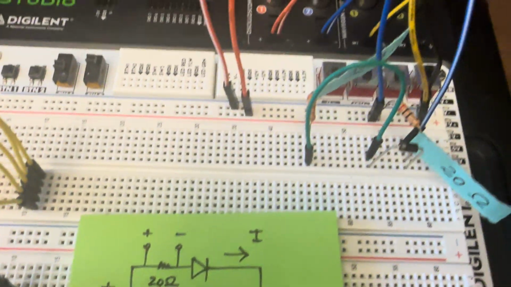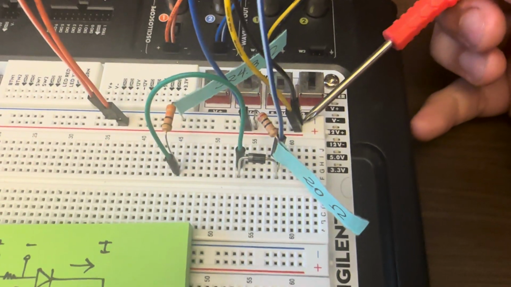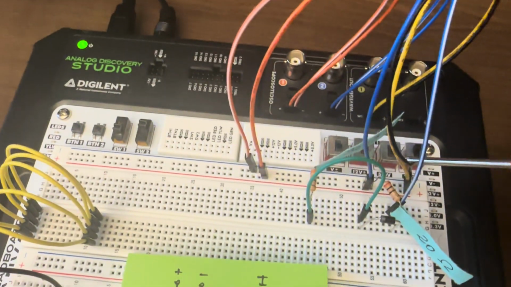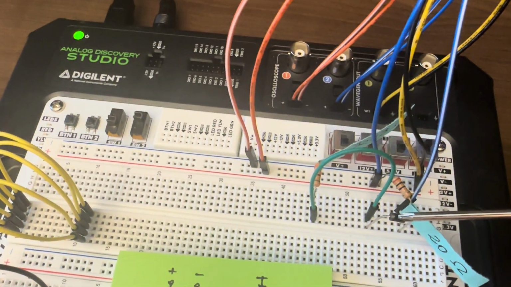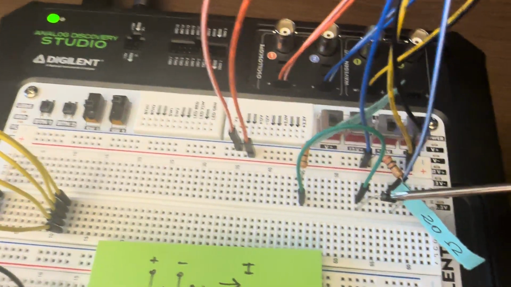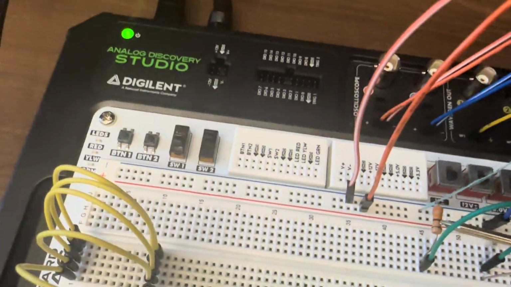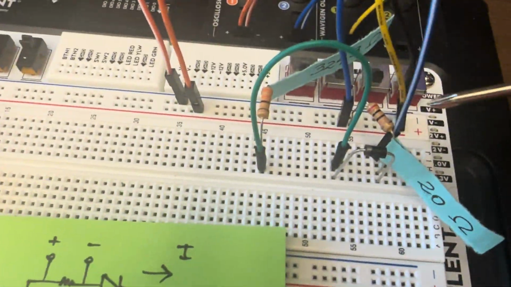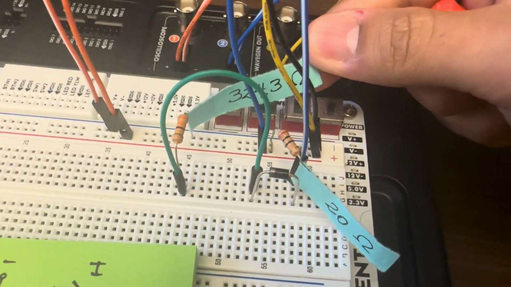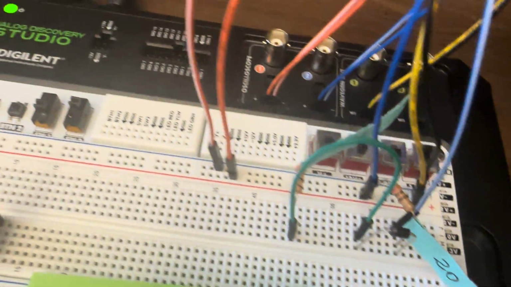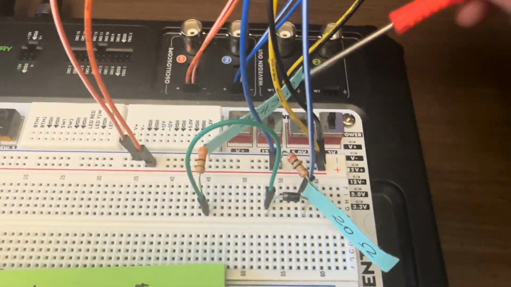So I have here the implementation, very simple. We have our wave gen here on our plus and minus. From this plus, we're going through the 20 ohm resistor, then through the diode. Then we're jumping to the load. I have the values here, which you can barely see, but that's the value, almost 330. And going back to the negative, and then back to the source.